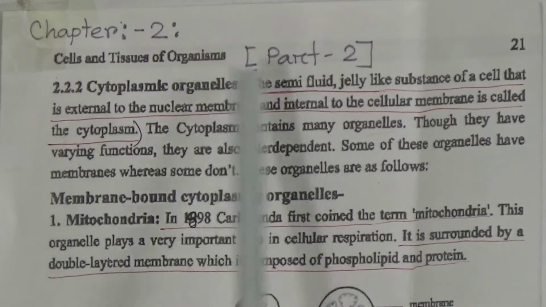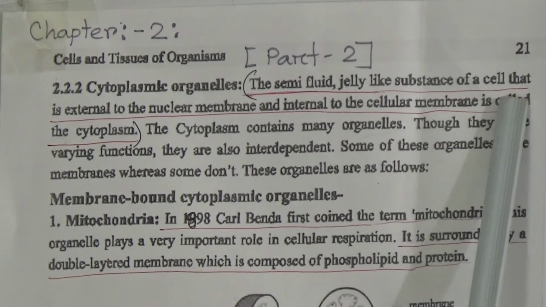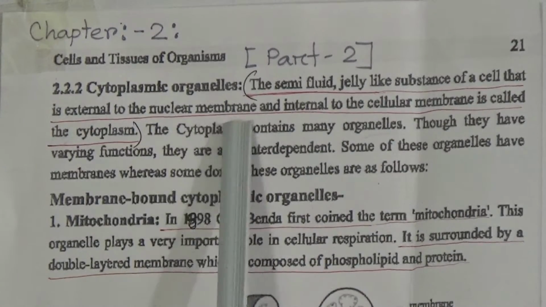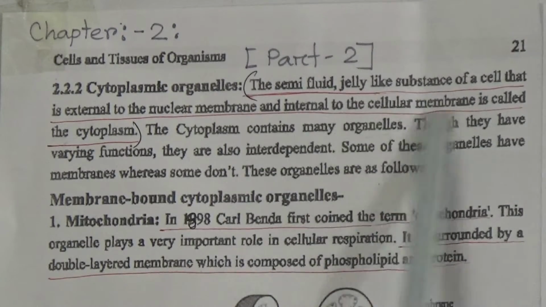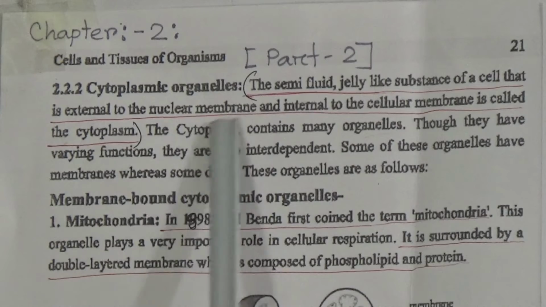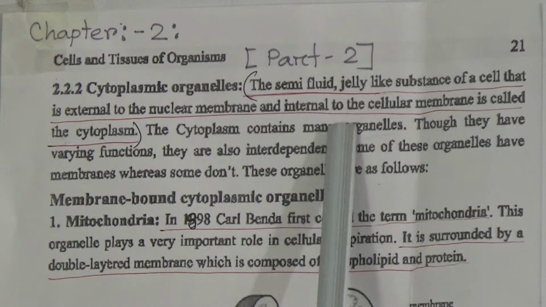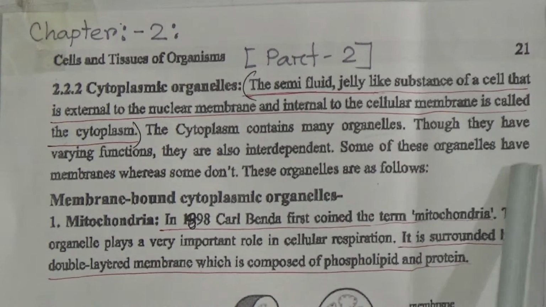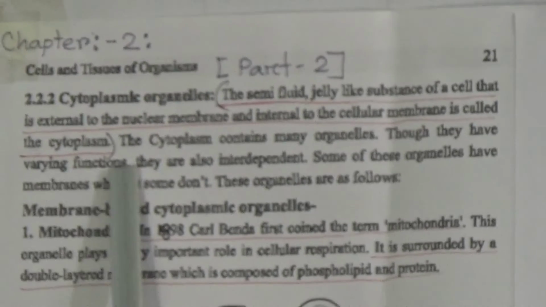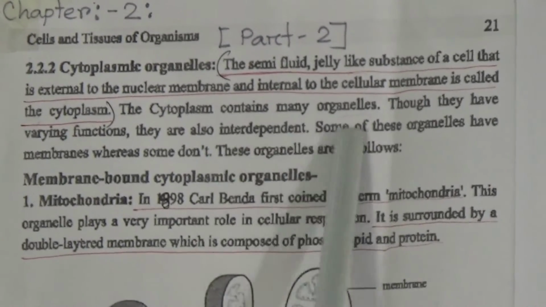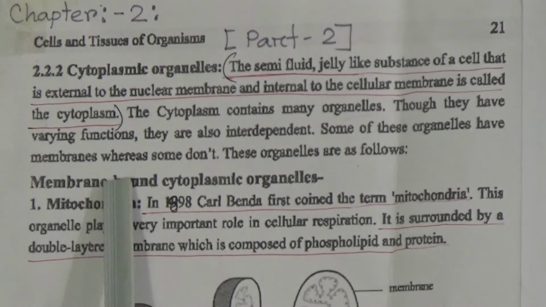Cytoplasmic organelles. The semi-fluid, jelly-like substance of a cell that is external to the nuclear membrane and internal to the cellular membrane is called cytoplasm. That means the liquid substance inside the cell is called cytoplasm. The cytoplasm contains many organelles. Though they have varying functions, they are also independent. Some of these organelles have membranes and some don't.